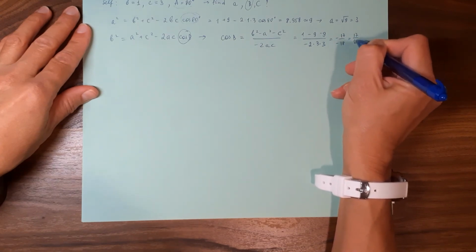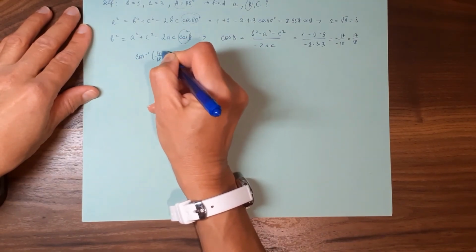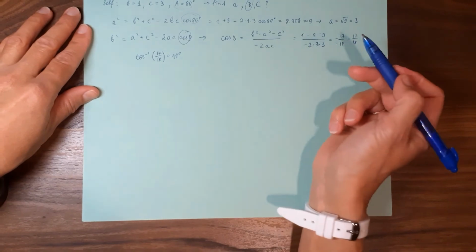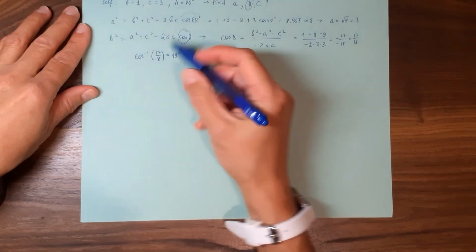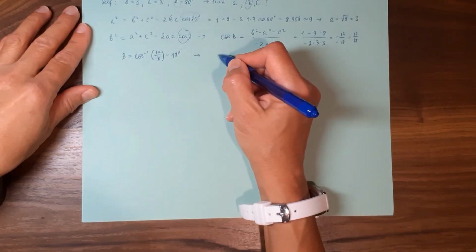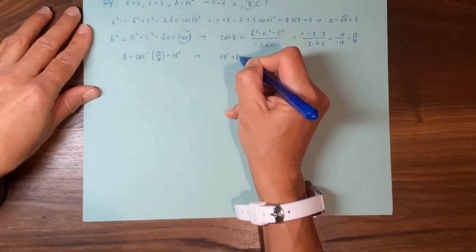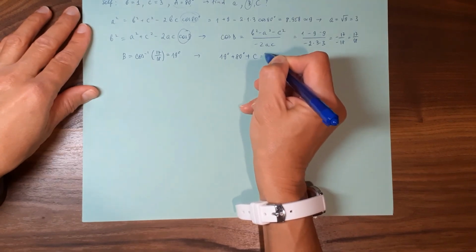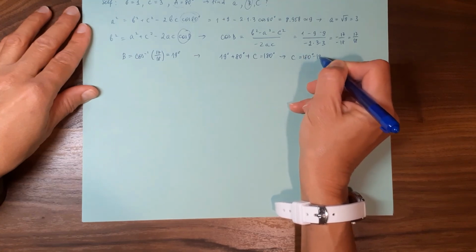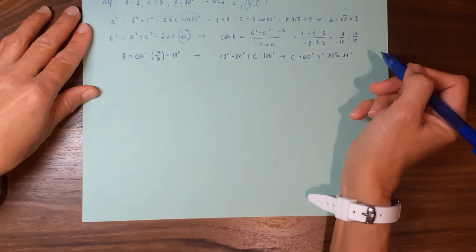Well, now I'm going to just calculate cosine inverse of this 17 over 18, and that's going to be 19 degrees approximately. So now I do know angle A, which is 80 degrees, and angle B, which is 19 degrees. I can just find angle C using the property of the sum of the angles in a triangle. So 19 degrees plus 80 degrees plus C equals 180, from where C equals 180 minus 19 minus 80, or 81 degrees. Okay, that's all for this section. Do your homework and ask me questions if you have any.